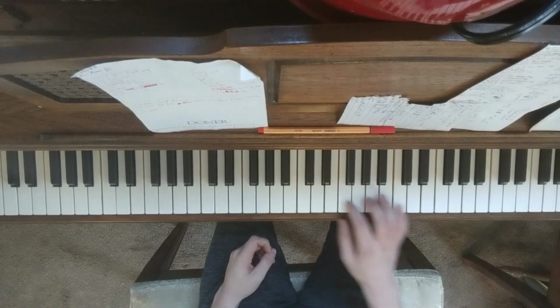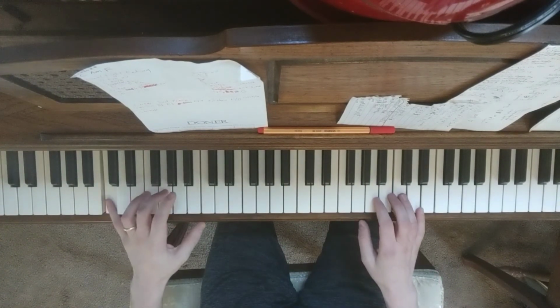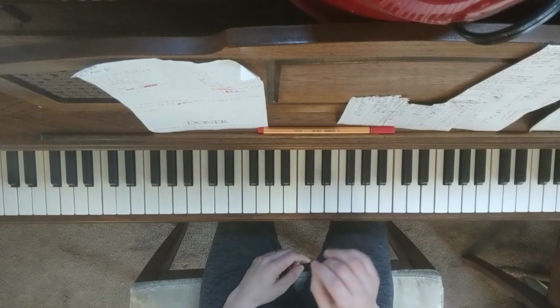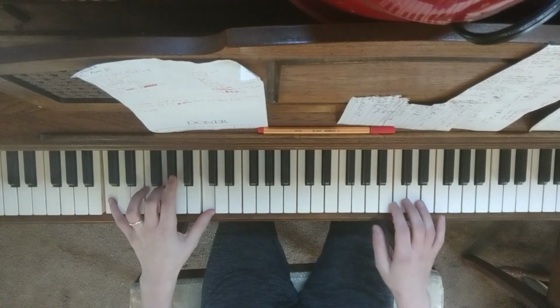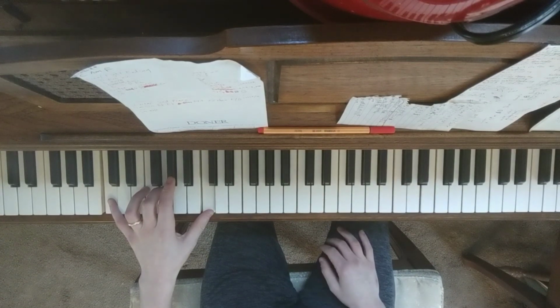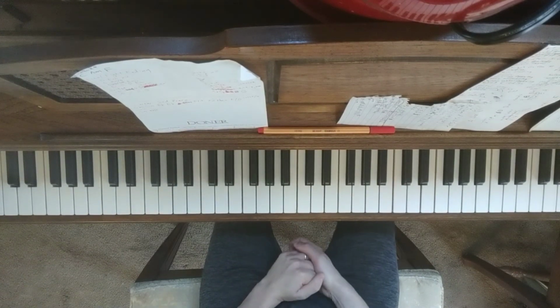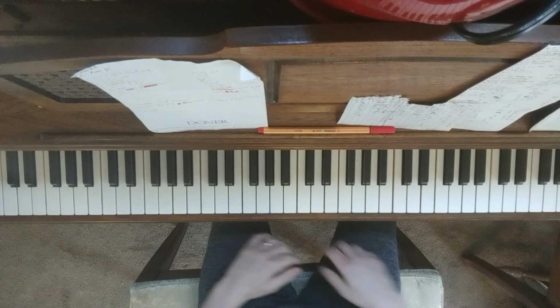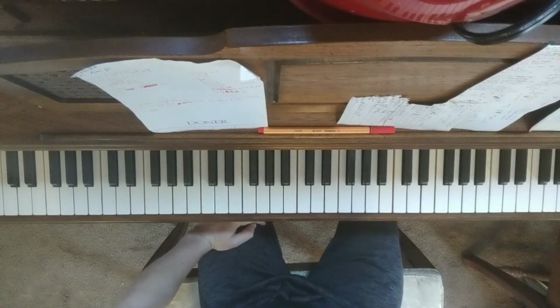To go back to the G7th leads back into our C major. So that's all I wanted. I thought that'd be cool to point out that might be helpful. So that's it. Hope that helped.